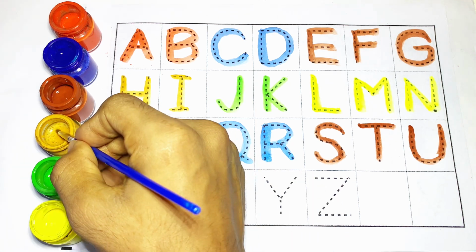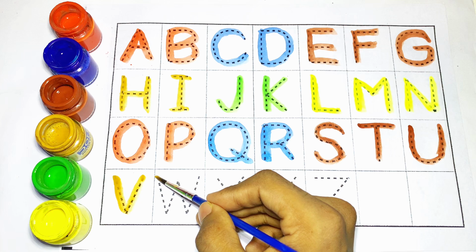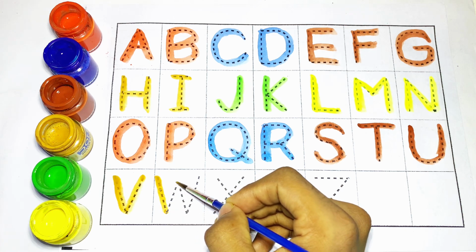Kids, again use yellow ochre color and draw W. W for wool. The alphabets of W.